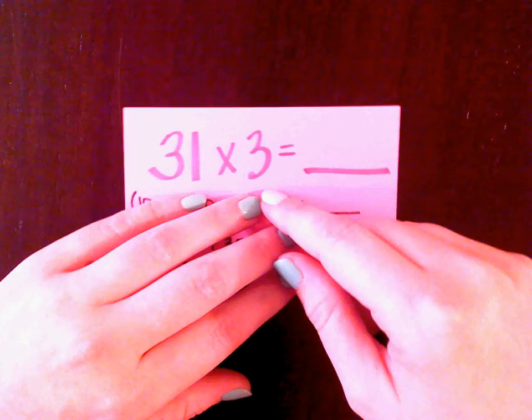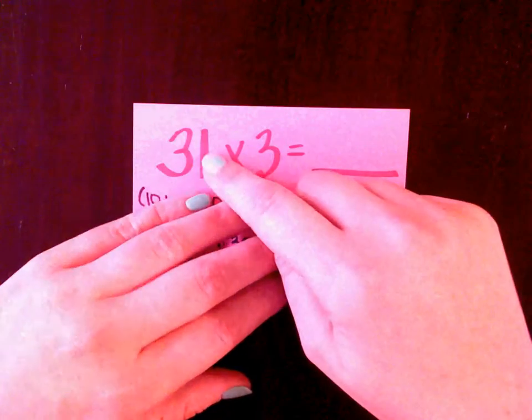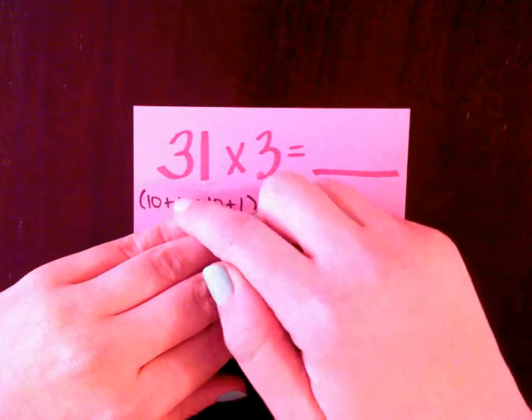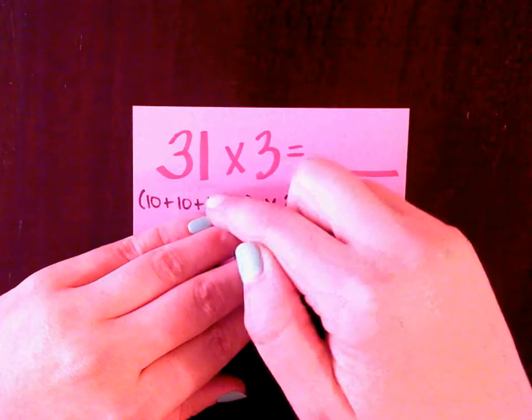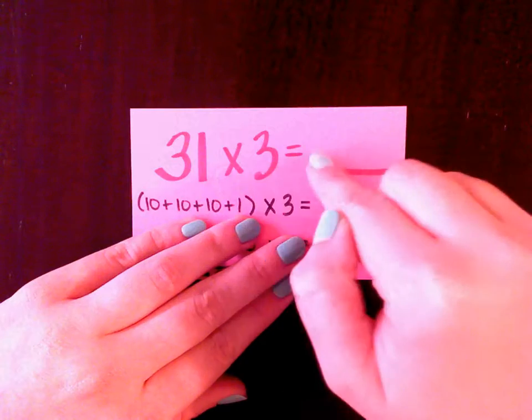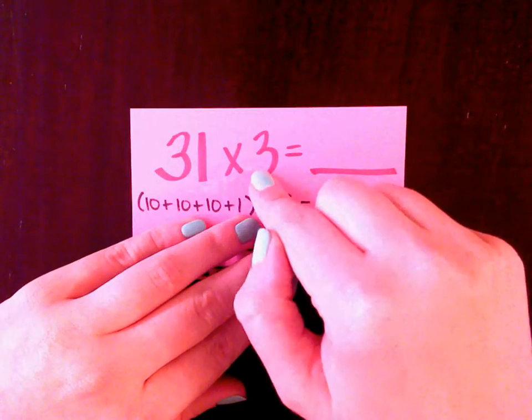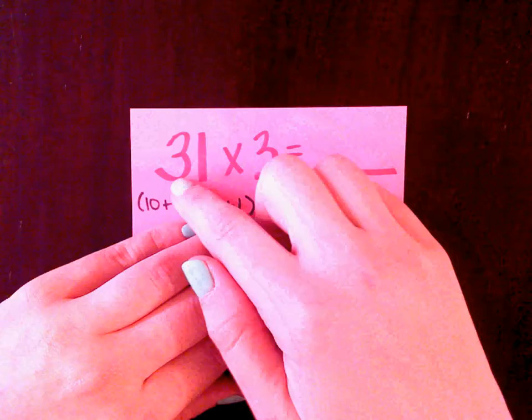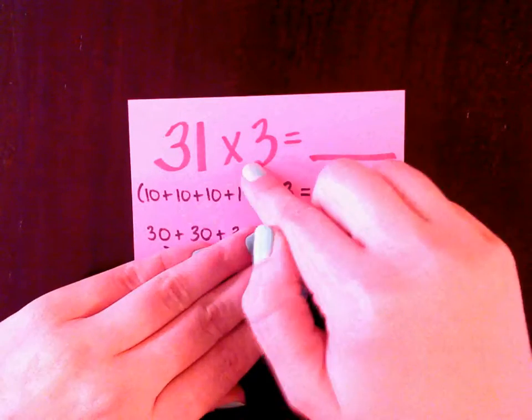But if they know that 31 groups can be broken into 10, 10, 10, and 1, because 30 is 3 tens, and then you have the 1 group, we can then figure out the product by doing 10 times 3, which they know is 10 threes or 3 tens, 10, 20, 30.